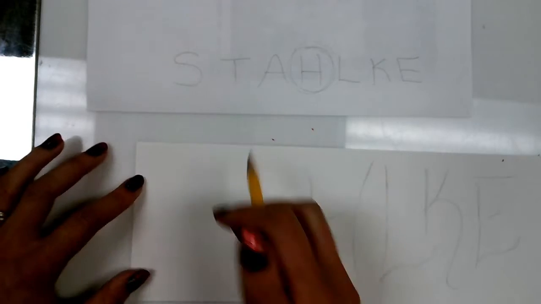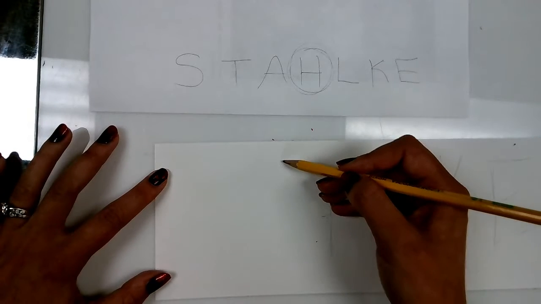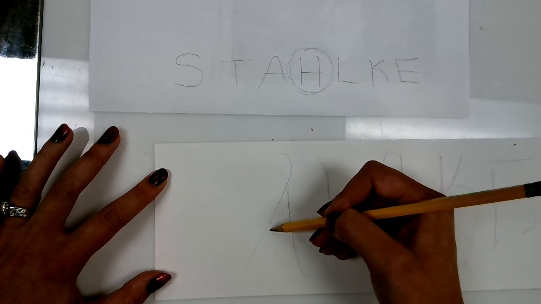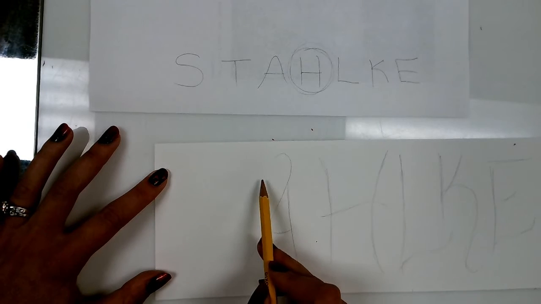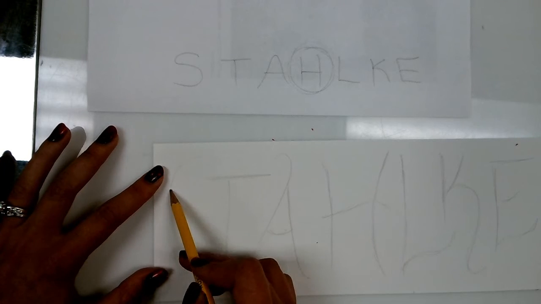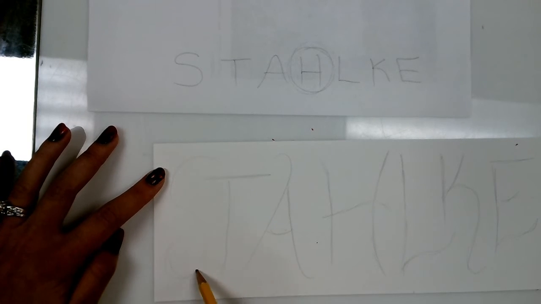Then I have to go back and do the front of my name, so adding an A and my T, making sure I have room for the S.